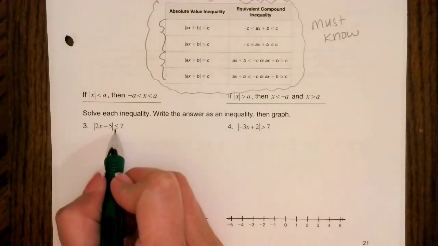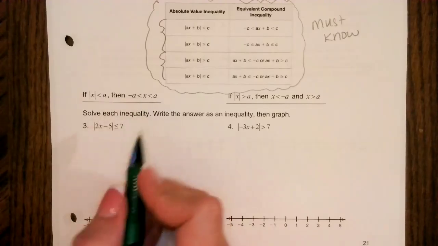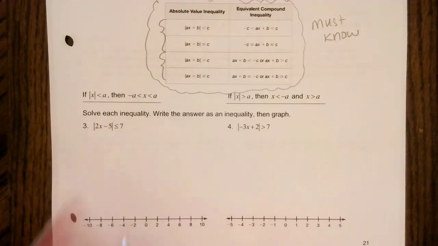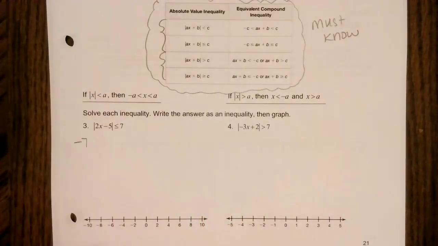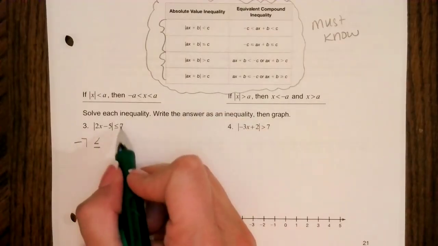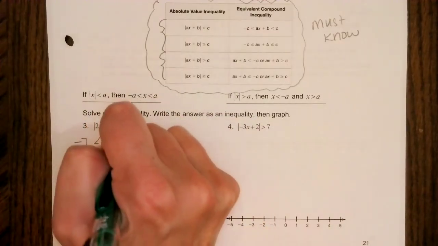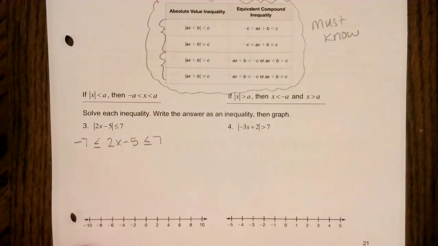We are on the less than or equal to. So that's this one. I'm going to set it up as one. Just like with the equations, we had to think about the negative and positive. That's what we're doing here. So we're going to set up -7 and then the less than or equal to sign. So you're keeping that same sign. What's inside of the absolute value and then less than or equal to 7.